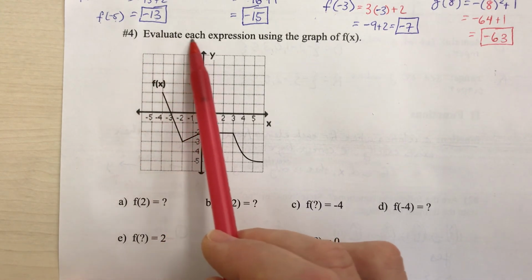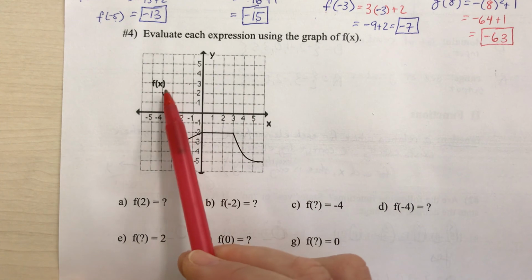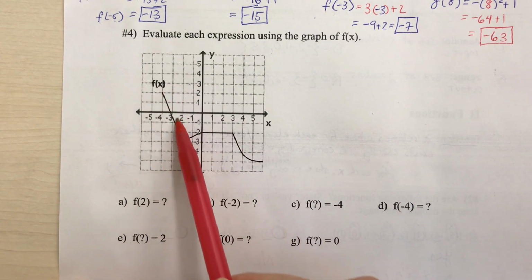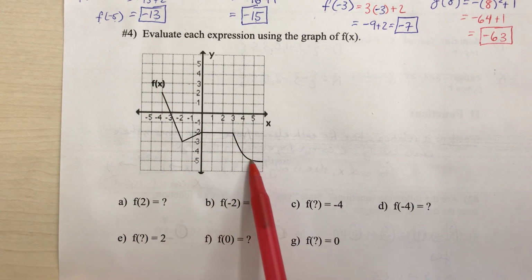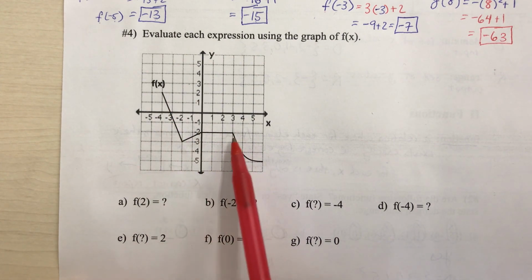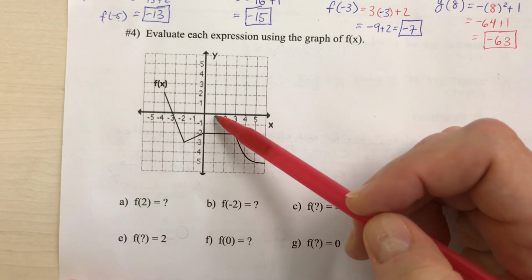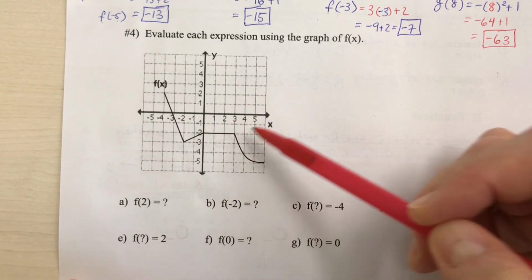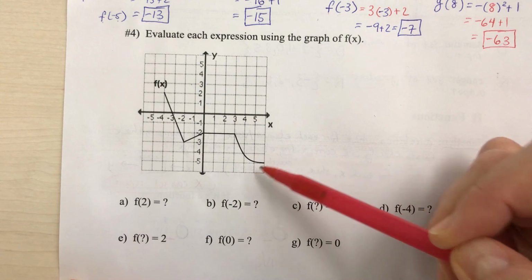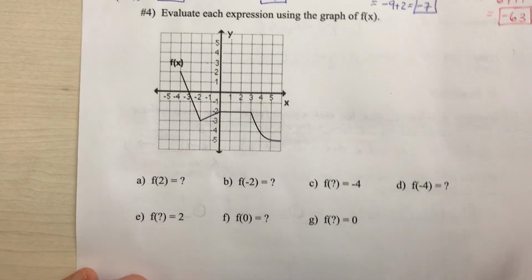So number 4, evaluate each expression using the graph of f of x. Well, here's f of x, and we see we've got this shape here. So this is what the function looks like. Now you'll notice that if I do the vertical line test, each vertical line would only go through one place. So this is a function. And so let's answer the questions here.